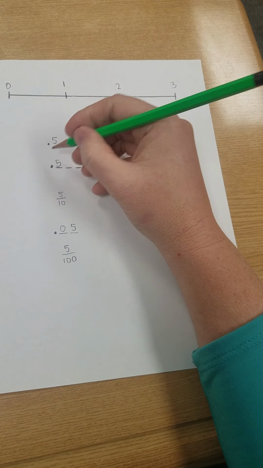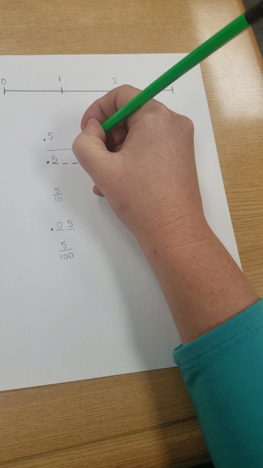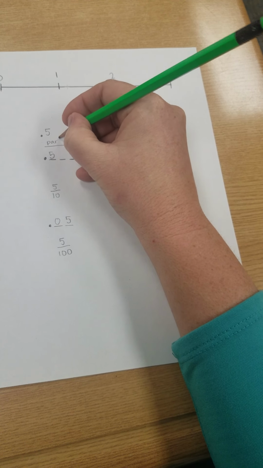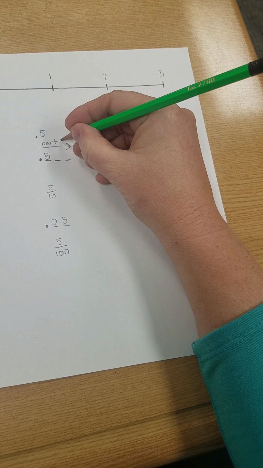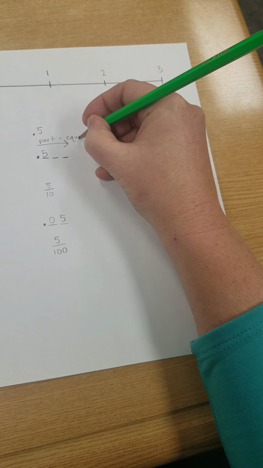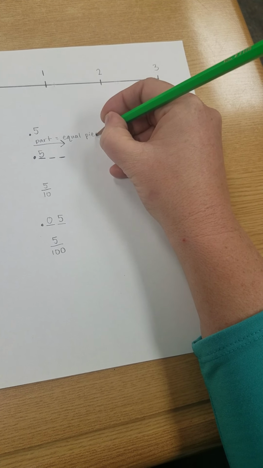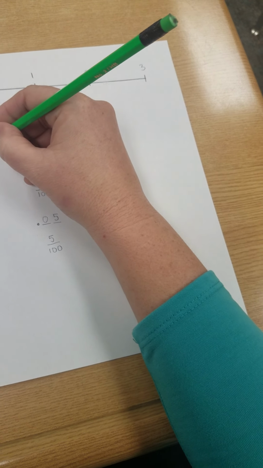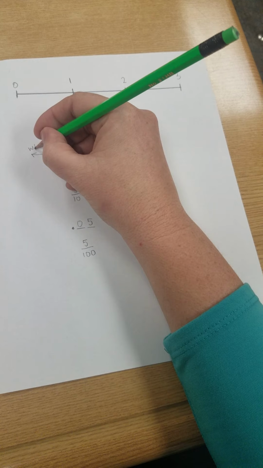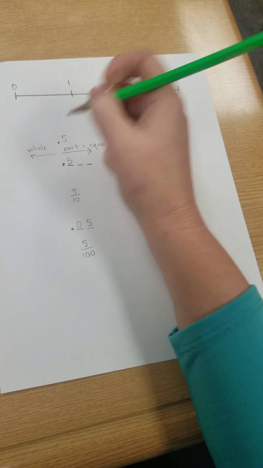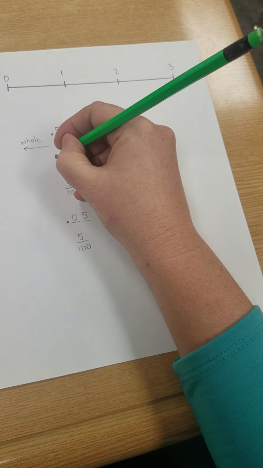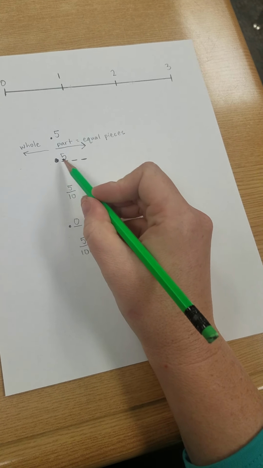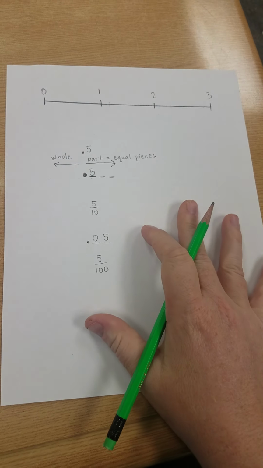So, anything to the right of a decimal is a part, or also known as equal pieces. Anything to the left of a decimal is a whole number. So, you have your decimal. On this side of the decimal, we have whole numbers, and on this side of the decimal, we have parts of a whole.